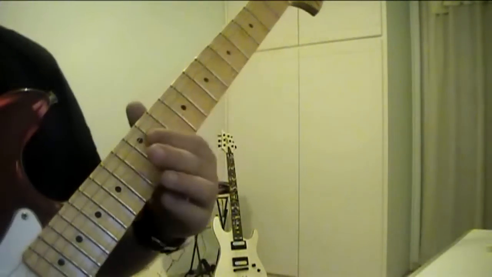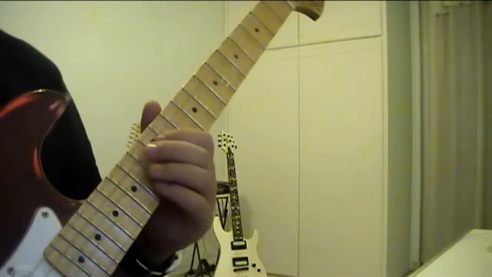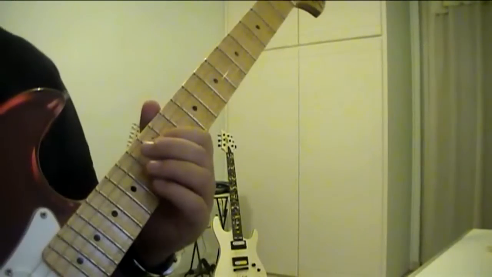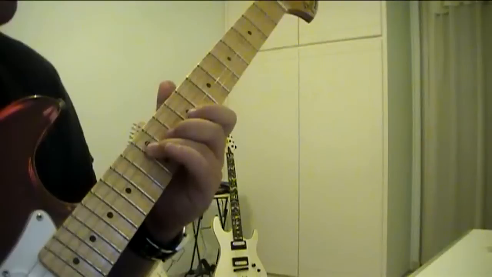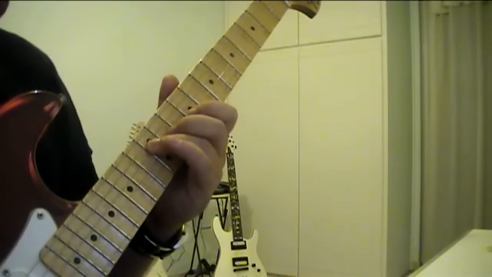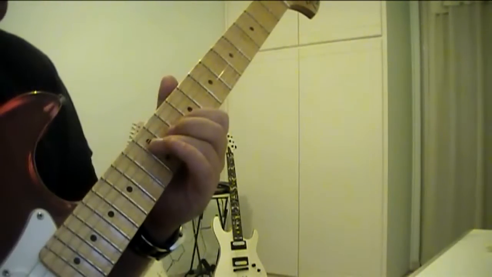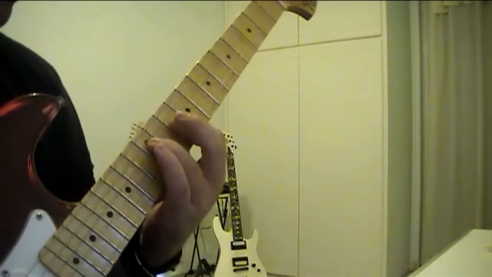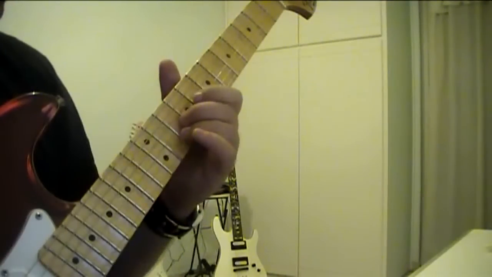For example, if we take the D note here and we want to make minor triads, same process. 1, we're looking for the flat 3 and the 5. Okay.